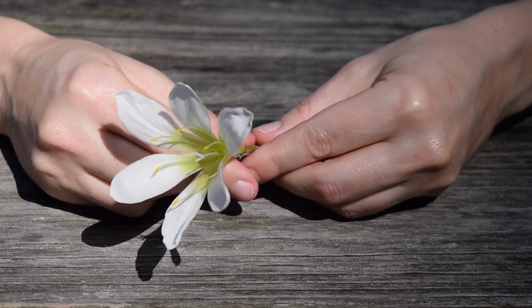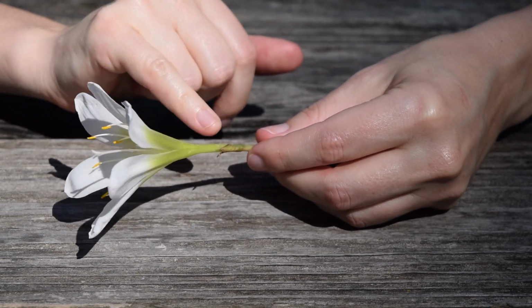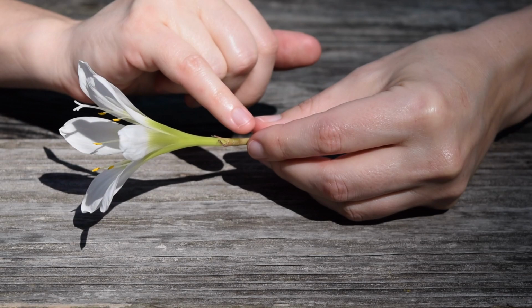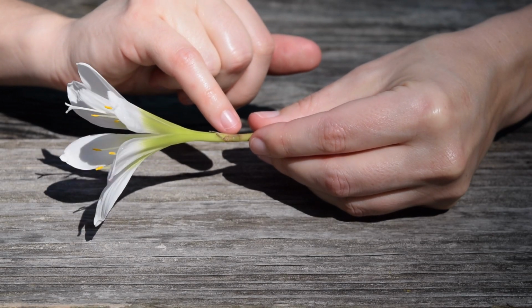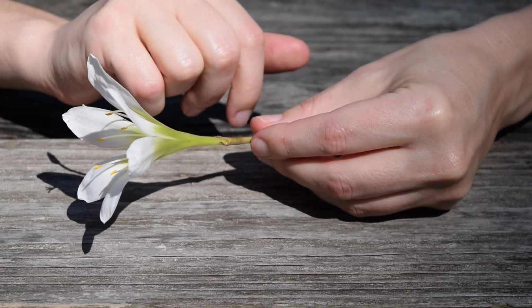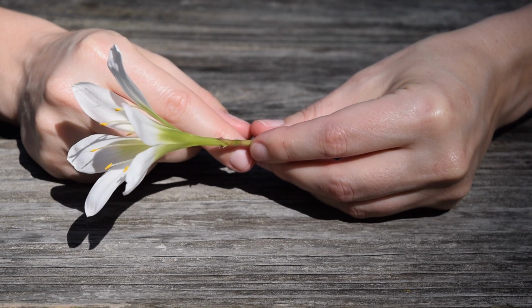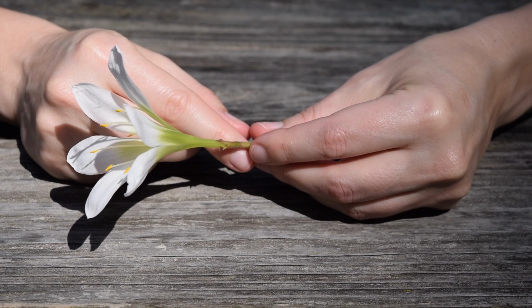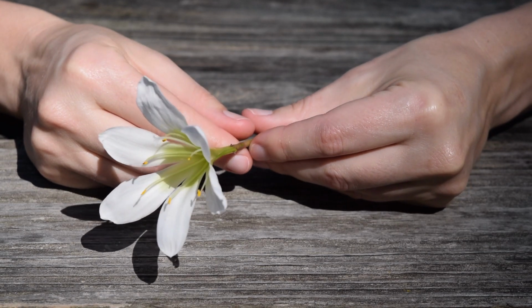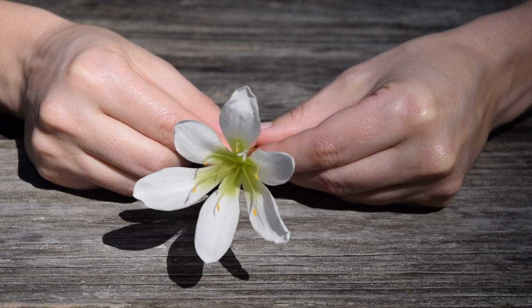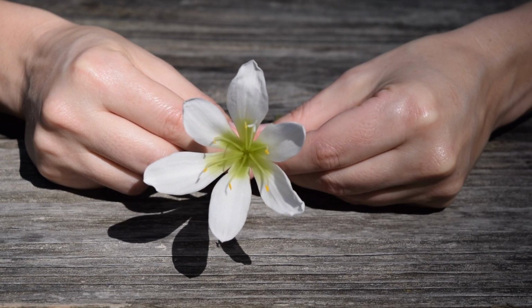At the base of the petals, you can usually find the sepals. It might be hard to see them in this case, but they're kind of a brownish red color. The sepals are a type of modified leaf. They form the outer layer of the flower bud before it blooms, and their function is to protect the developing flower.